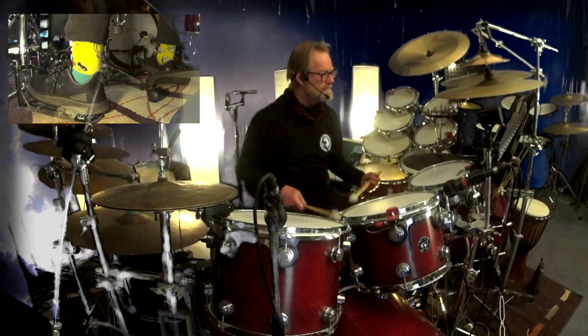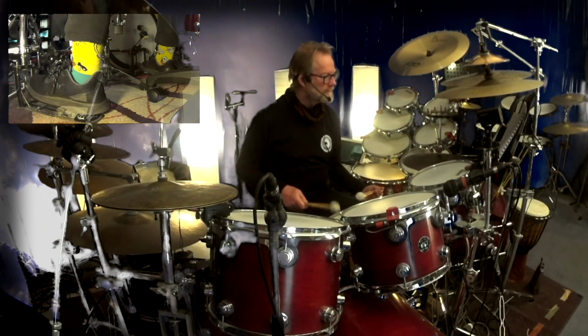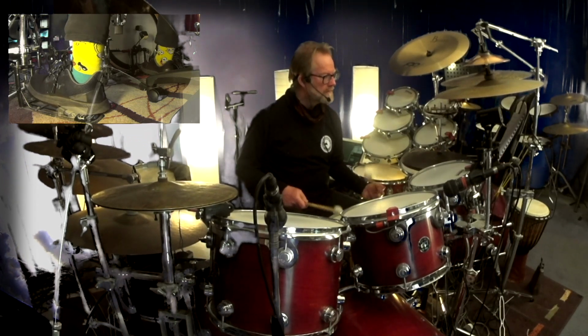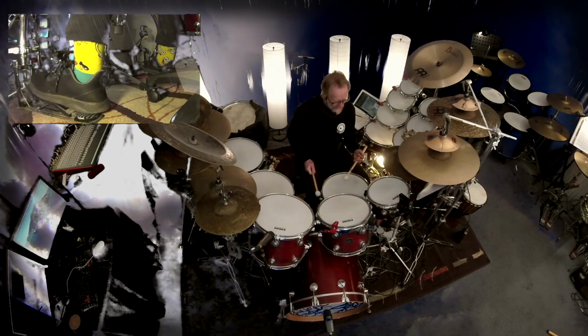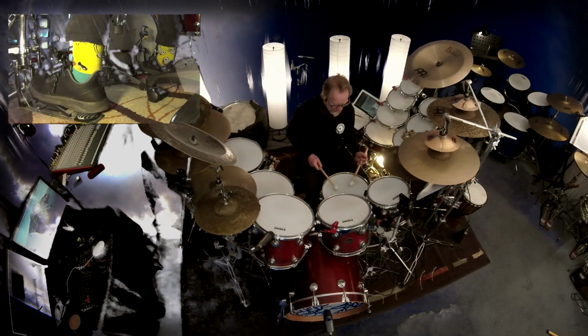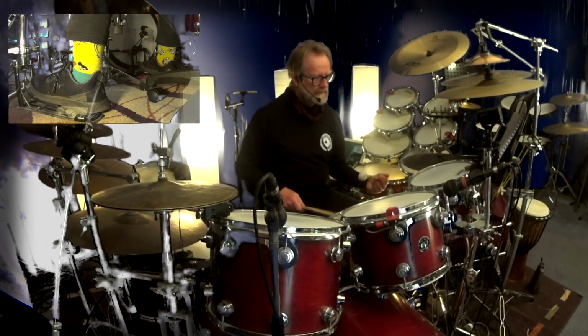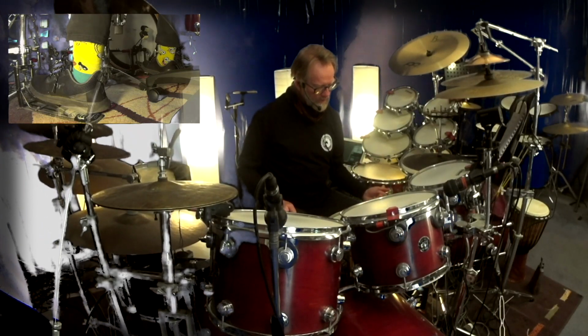I'm doing quintuplets, but it sounds like that, but I'm putting a backbeat in. So what I'm doing there is I'm putting a bit of air in with the hi-hat, with a little rim shot with the mallet, that kind of thing.